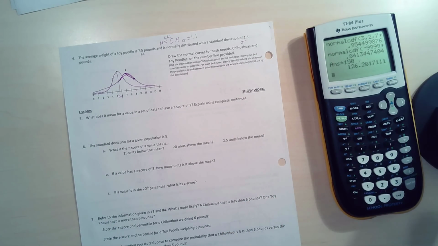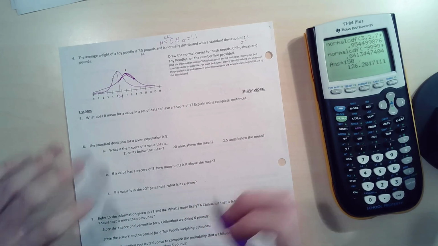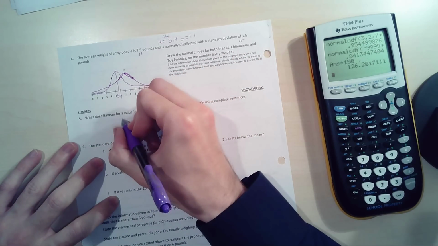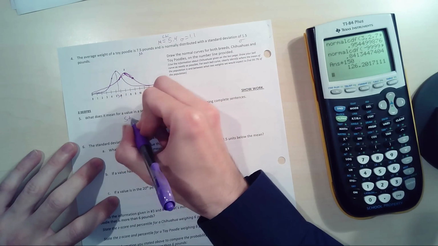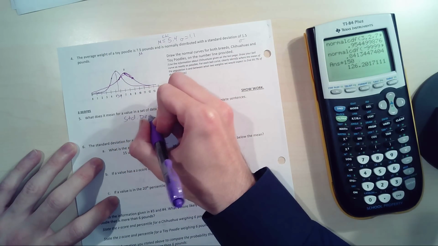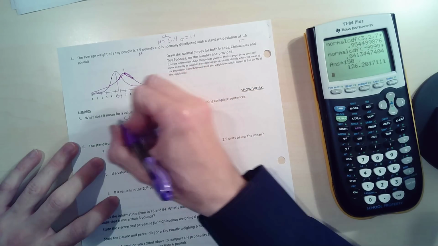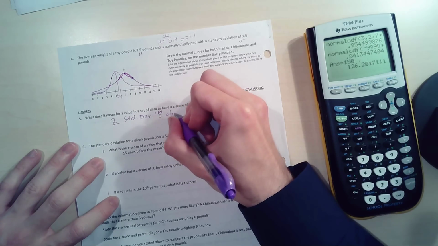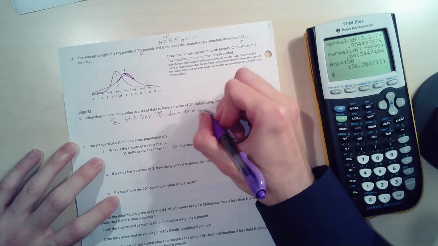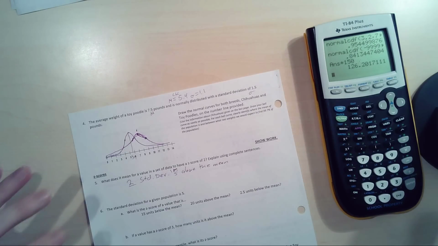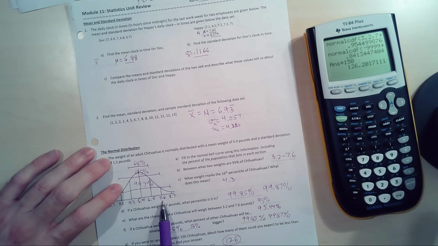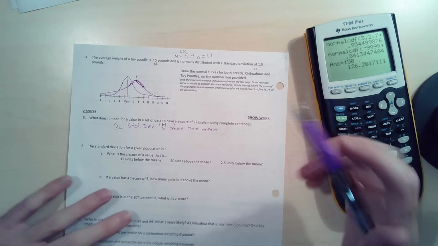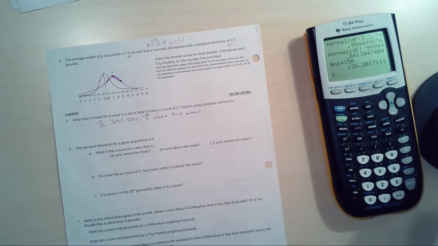Moving on to z-score. What does it mean for a value in a set of data to have a z-score of 2? That means two standard deviations above the mean. So back to our little Chihuahuas example, I'm turning it back over. We would say that 7.6 here has a z-score of 2 because it is two standard deviations above the middle value. I didn't use complete sentences, whatever.